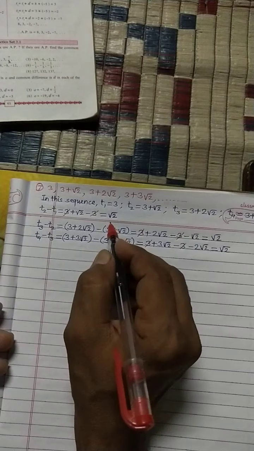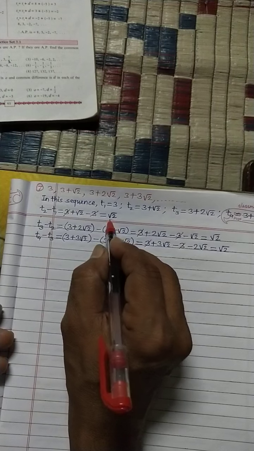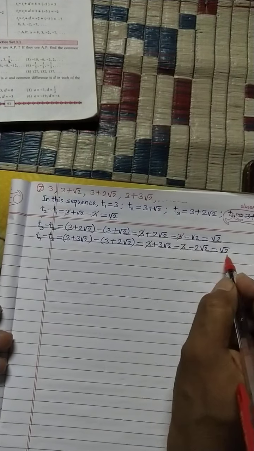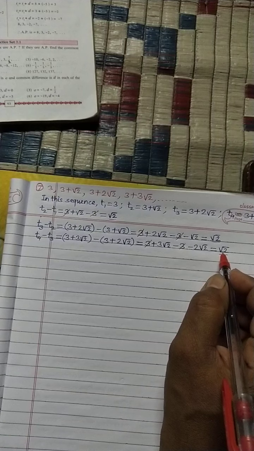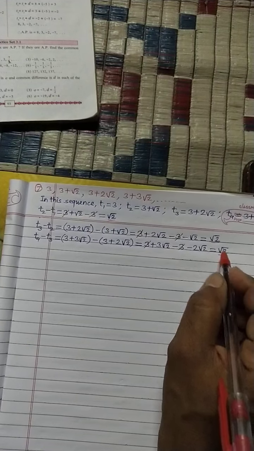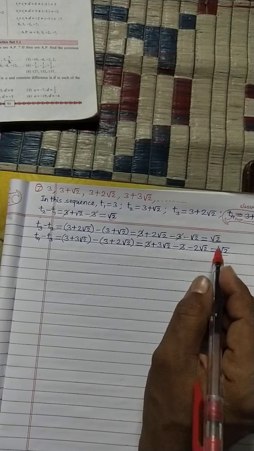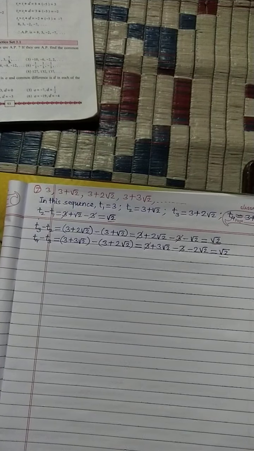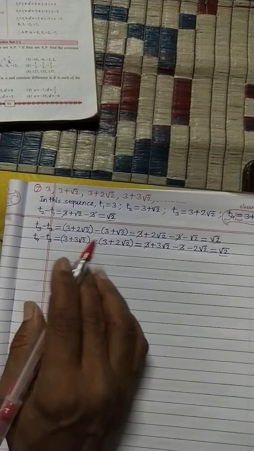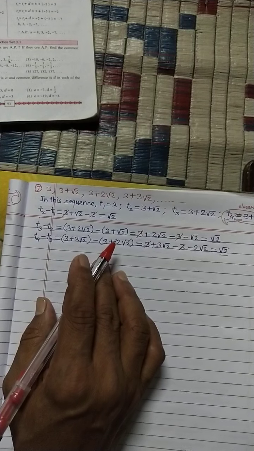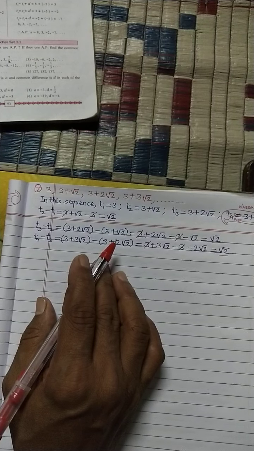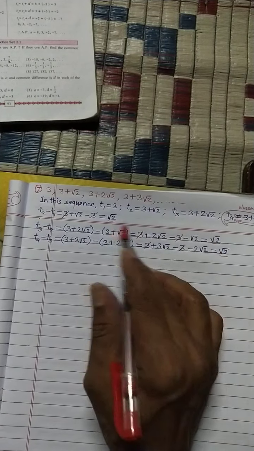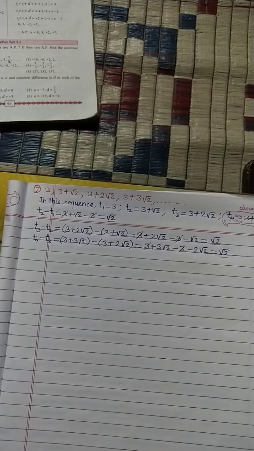So here difference between any two consecutive terms is root 2, that means constant here. So we can say that this sequence is an arithmetic progression with common difference root 2 here.